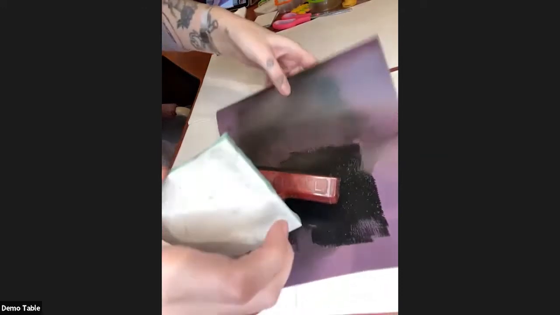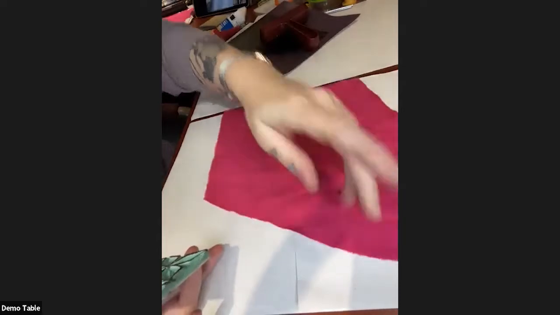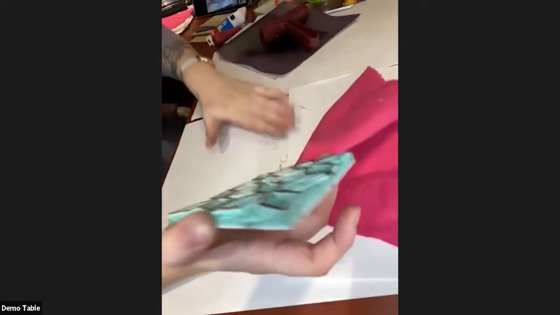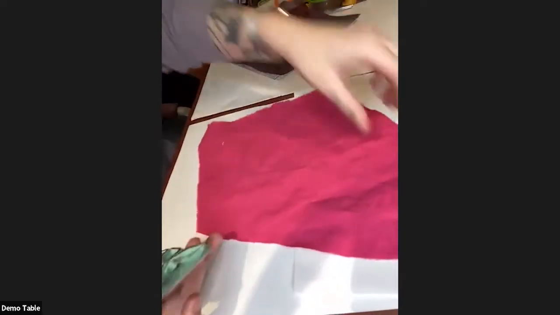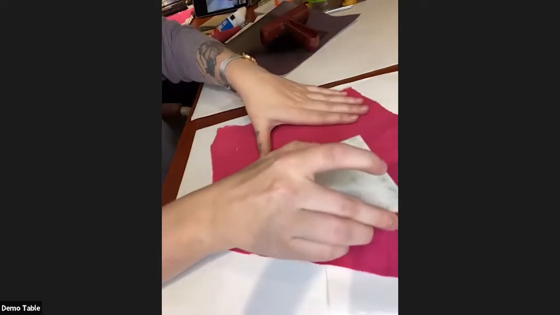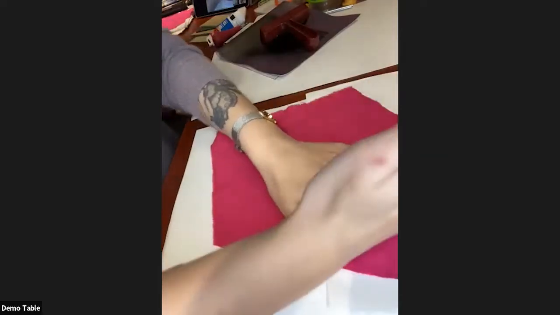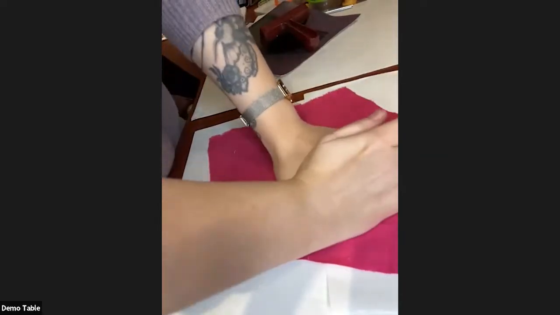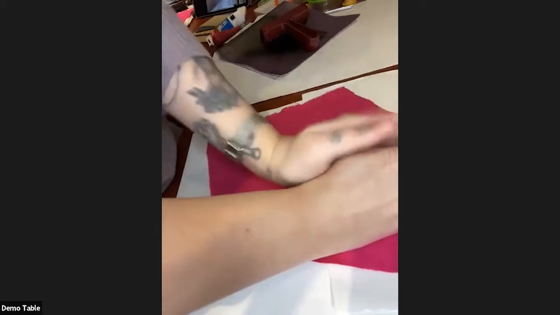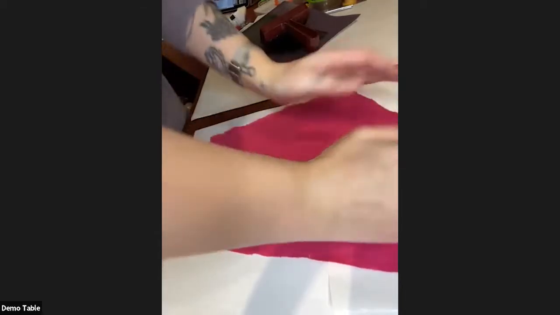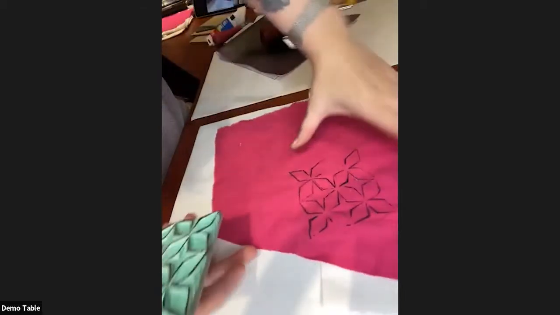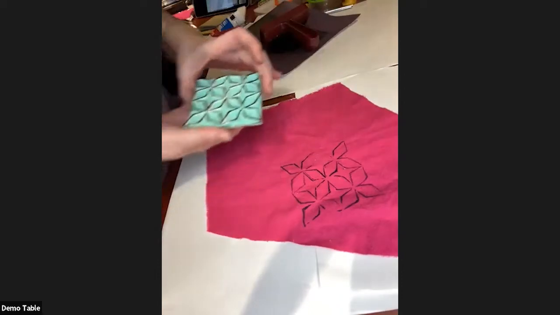I have a piece of fabric here to try. Little inky shavings. Okay. So you're just going to press it down here as far as you can. You kind of hit it a little bit. Try not to move it. When you lift up, you have a block print.